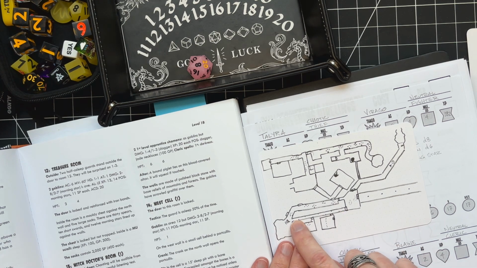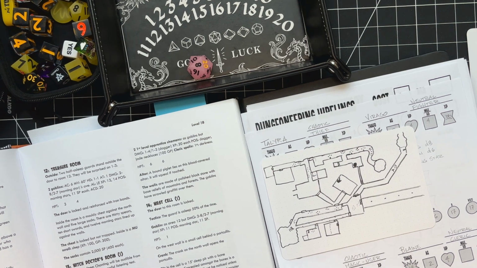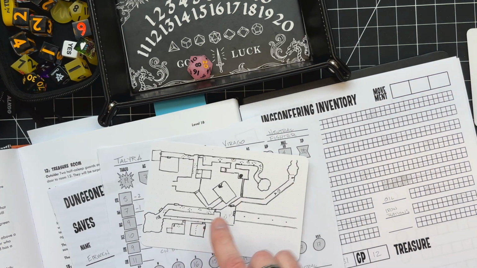And eventually my party goes down this hallway, keeping to the wall because they want to make a really dramatic entrance. They set off a flask of oil in this huge fireball in their own hallway.